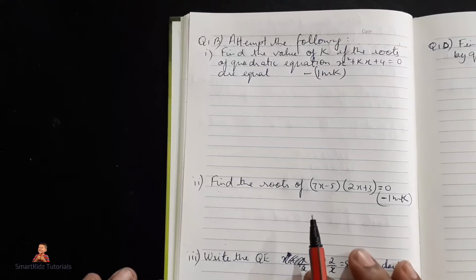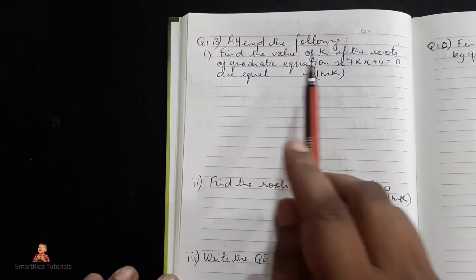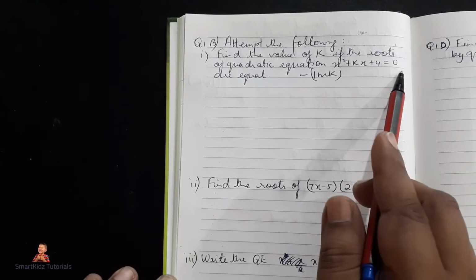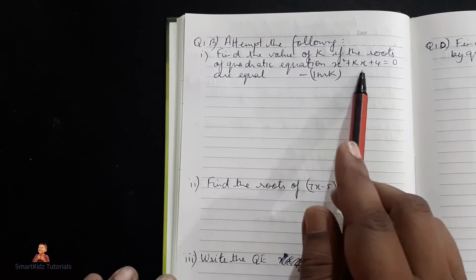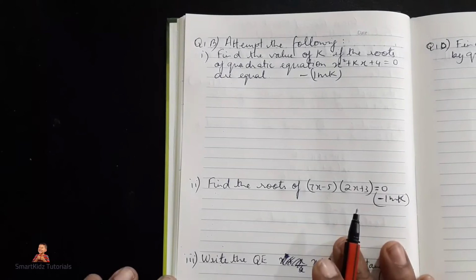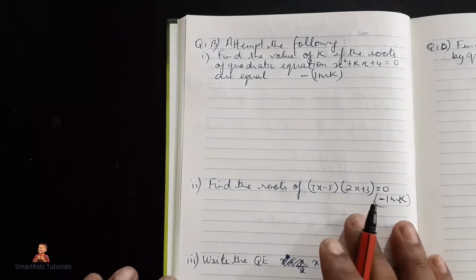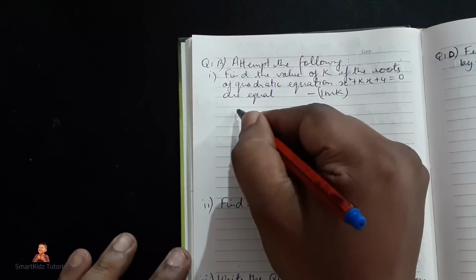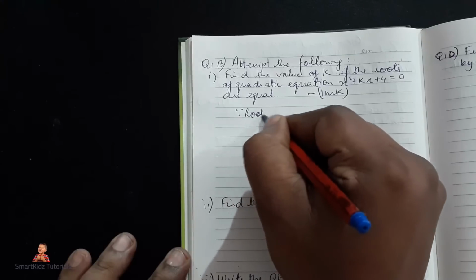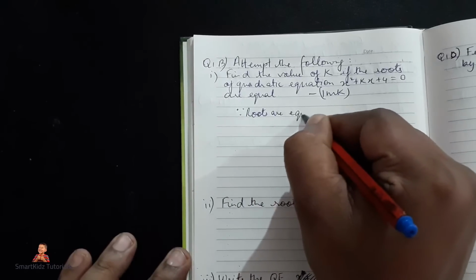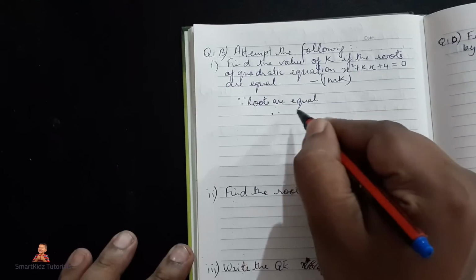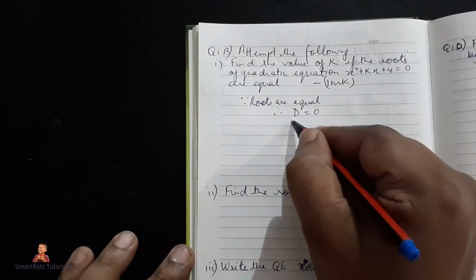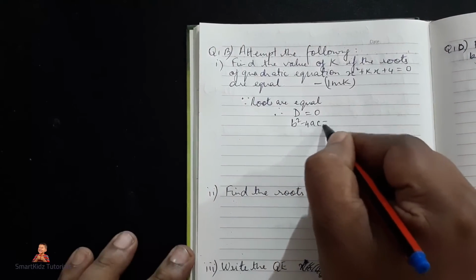Next we come to question 1b. It says attempt the following. Find the value of k if the roots of the quadratic equation x square plus kx plus 4 equal to 0 are equal. He's saying the roots are equal. When the roots are equal, that means the determinant should be equal to 0. So you can say, therefore, the determinant is equal to 0, and the determinant formula is given by b square minus 4ac equal to 0.